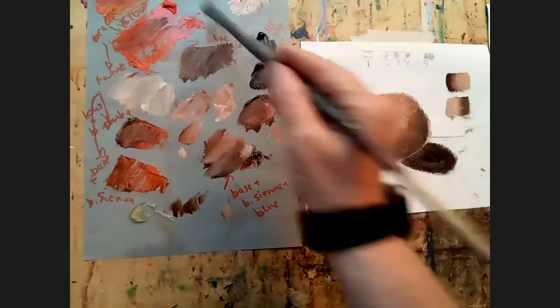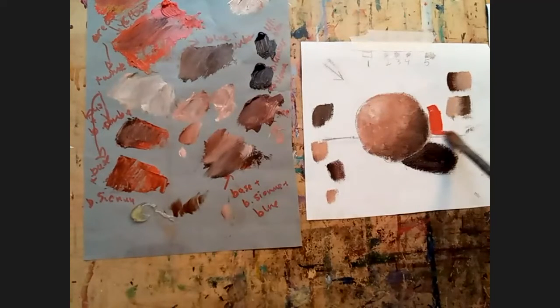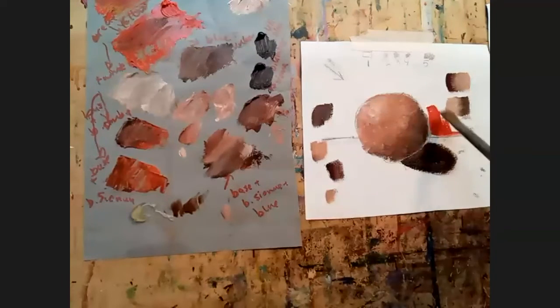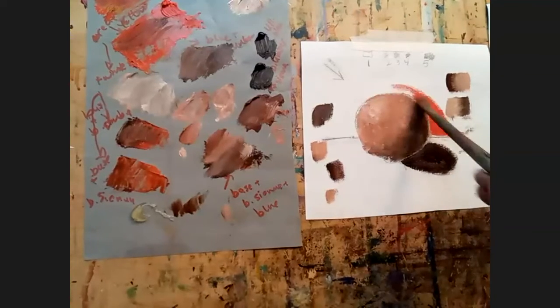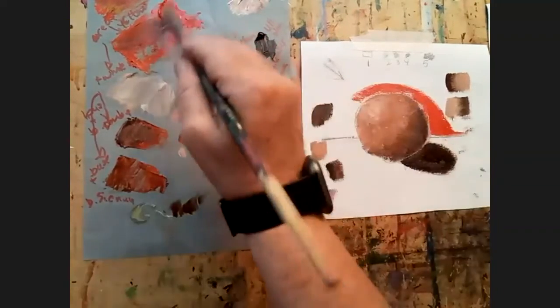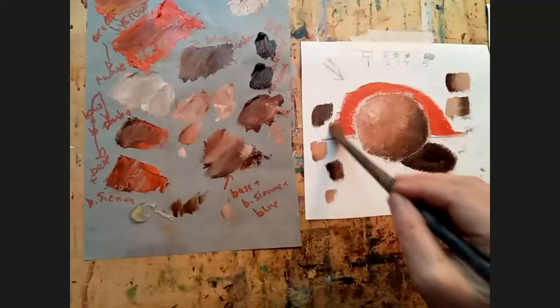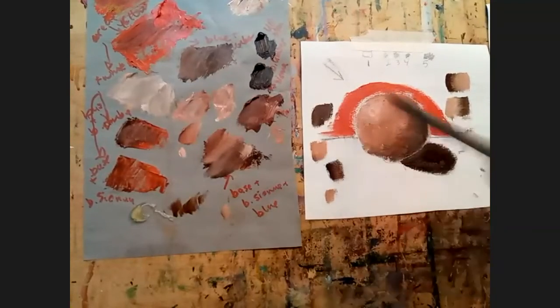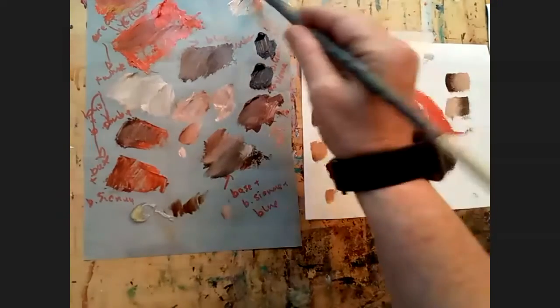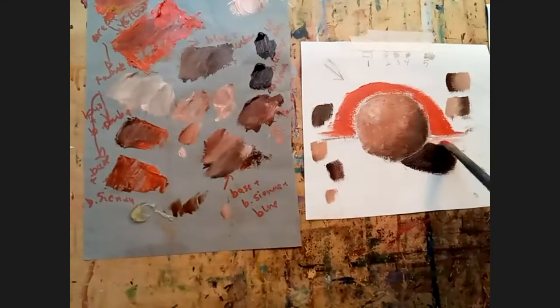Let's see, I'll do this for the edge. Here is my wall and my table is here.